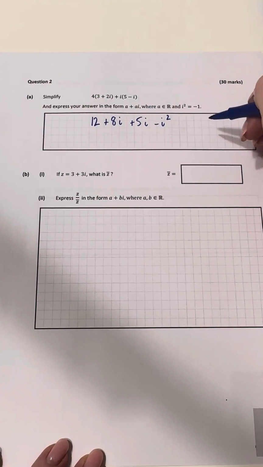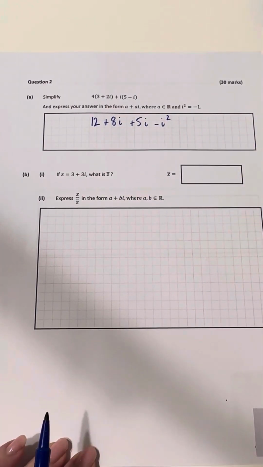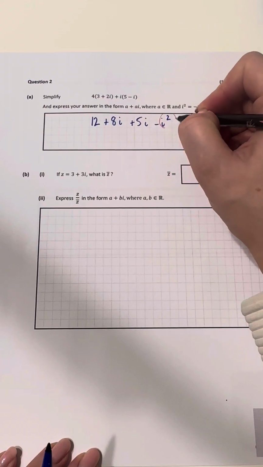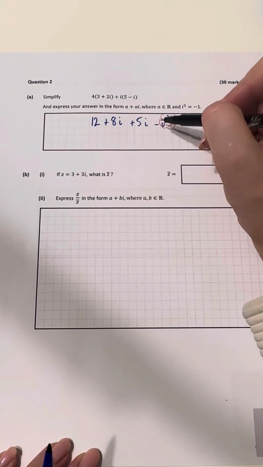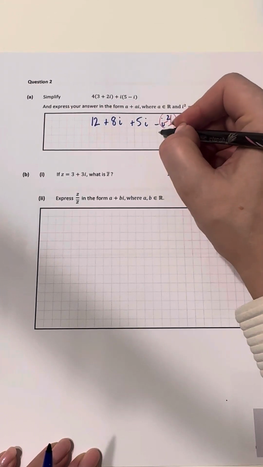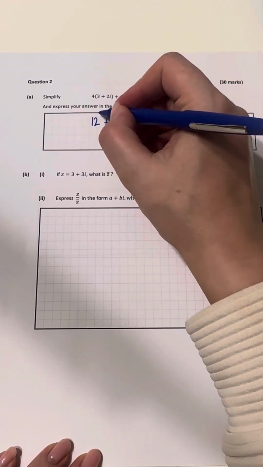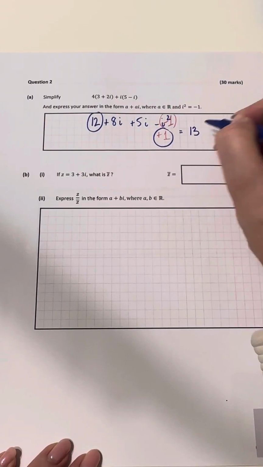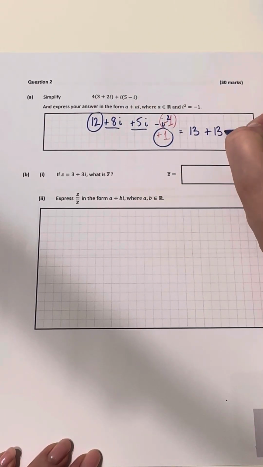Now we're going to tidy those up, remembering that this i squared is actually going to become a -1. Some students who might be strong enough will do a -1 over that and then know that a minus times a minus would give you a plus. So we've got 12 plus 1, which is 13, and 8 and 5, which is 13i. And that's that guy done.